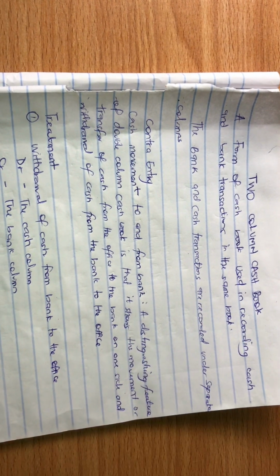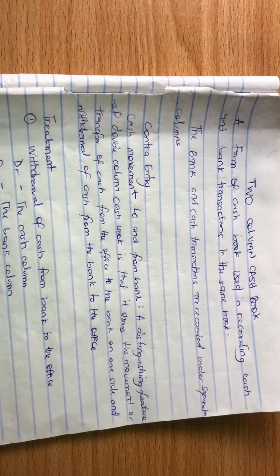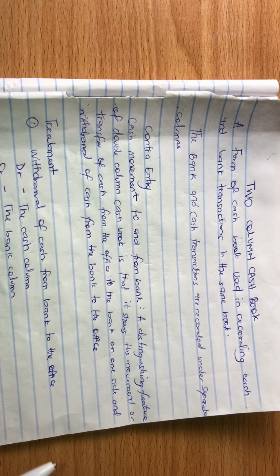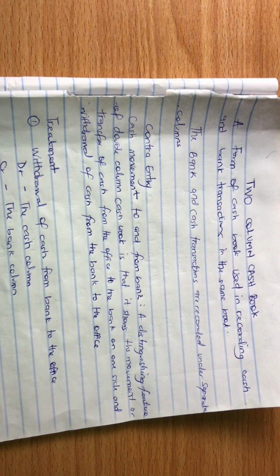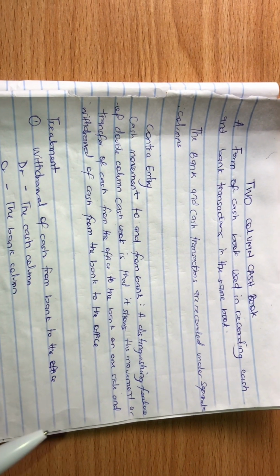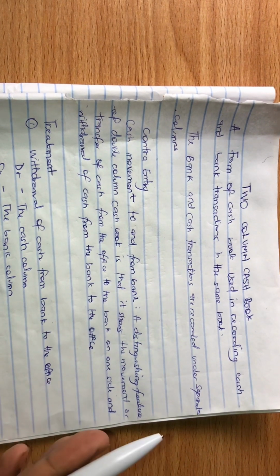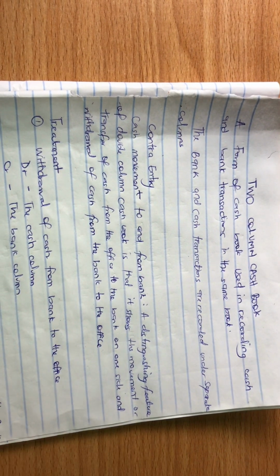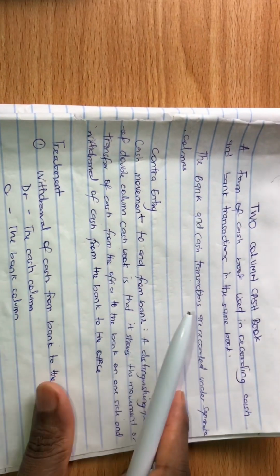So when there is a two-column cash book, there can be a transaction like a contra entry. A contra entry is an entry in which a cash account and a bank account are involved and recorded on both sides of the cash book. The purpose of a contra entry is to indicate the transactions that affect both the cash and the bank balances. So this is what it states: cash movement to and from bank.